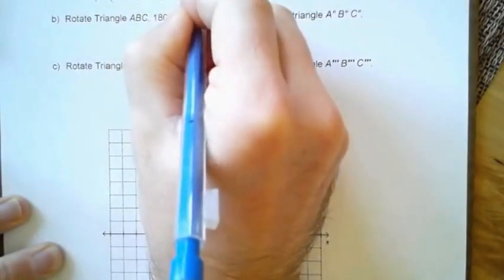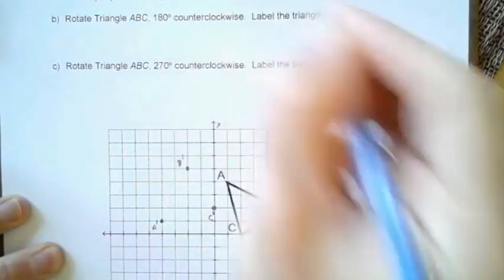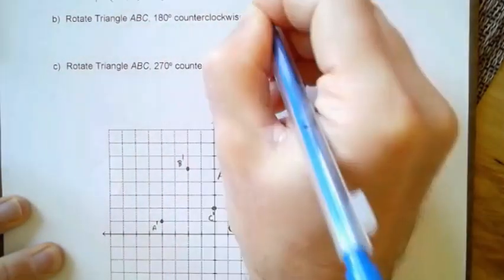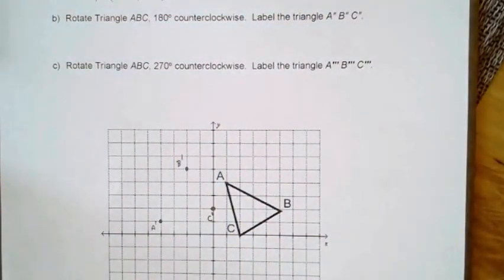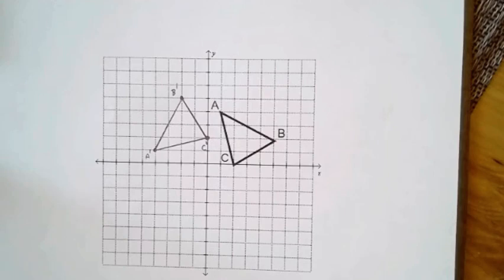And C prime is located at 0, 2. Go ahead and take a ruler or a straight edge and connect those points on your graph. I've just used my ruler and I've connected A prime, B prime, and C prime.